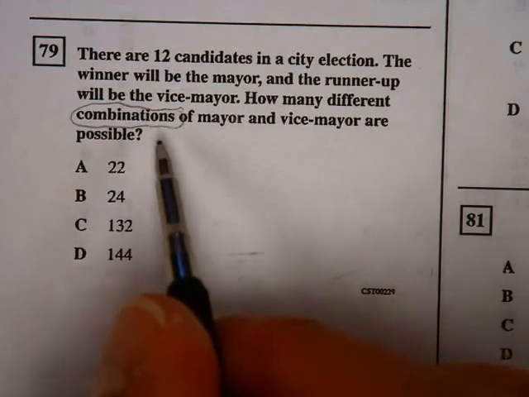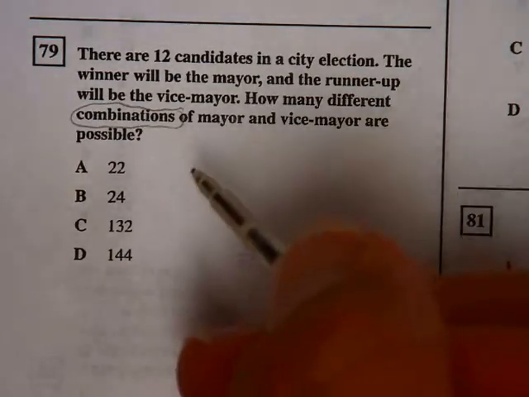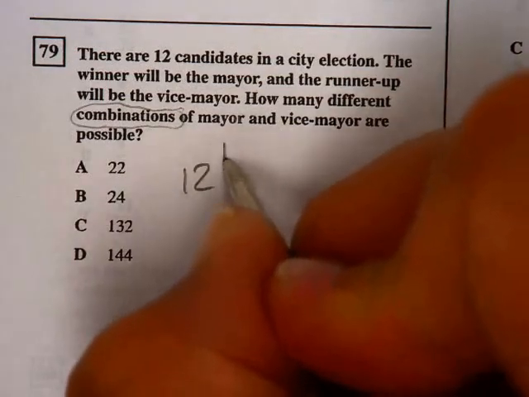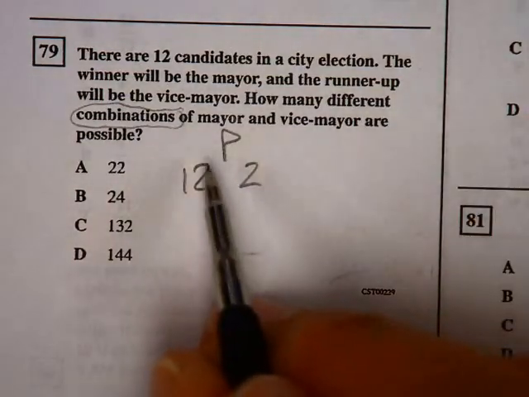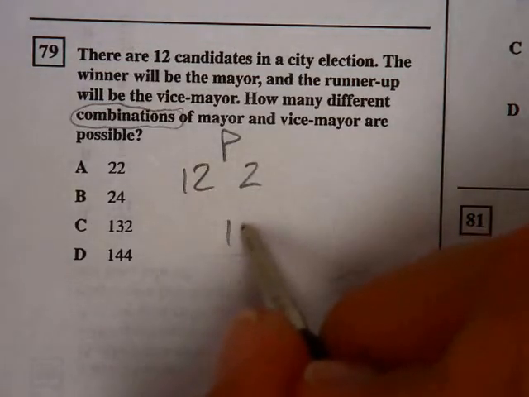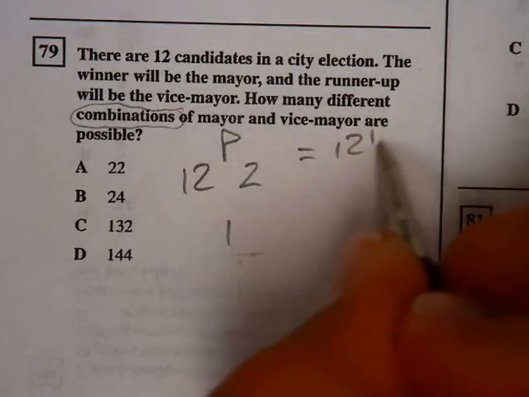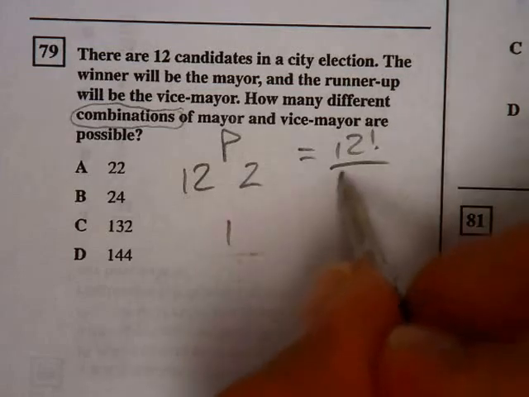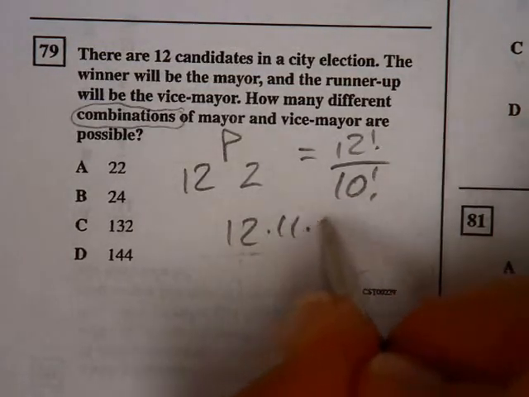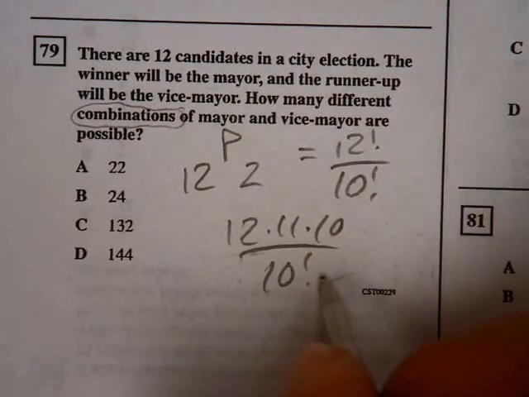We use that term sort of interchangeably, but you've got to look for it and be aware of it. So since it's a permutation, there's 12 items taken 2 at a time, meaning there's only one denominator here. So you've got 12 factorial over 12 minus 2, which is 10 factorial, which means you've got 12 times 11 times 10 over 10 factorial.